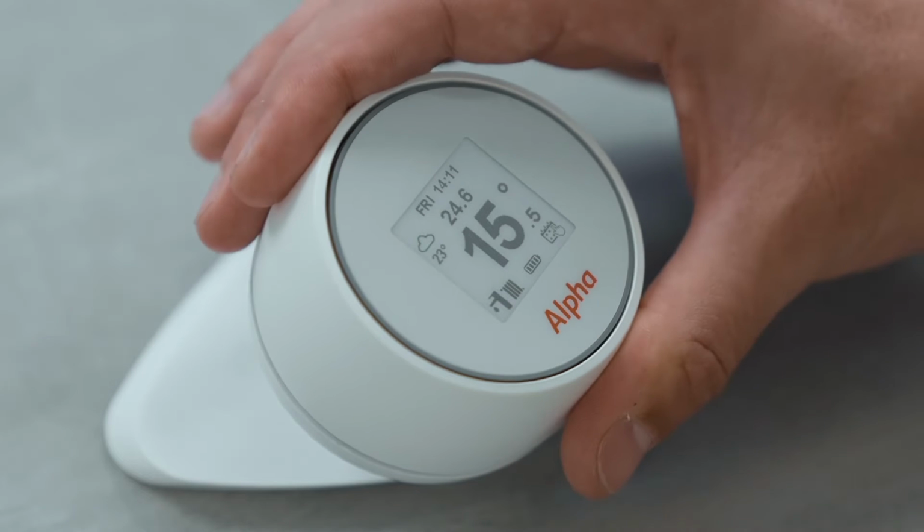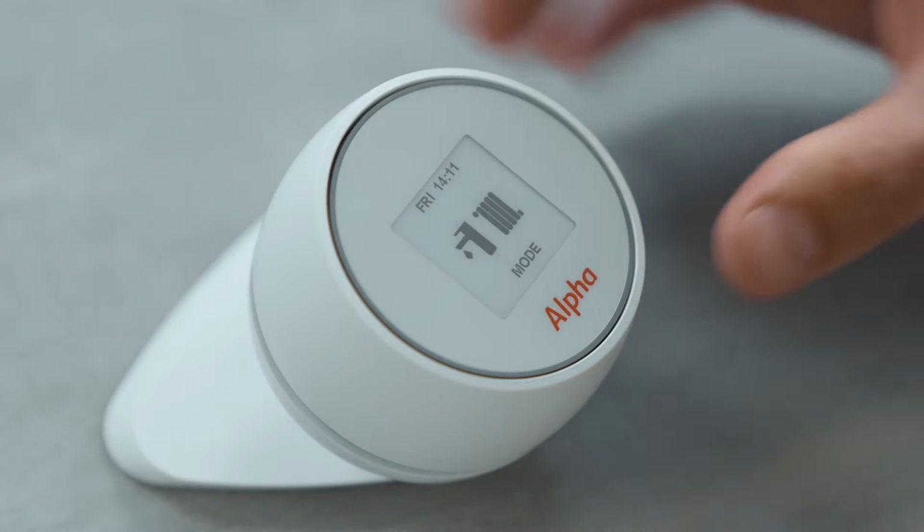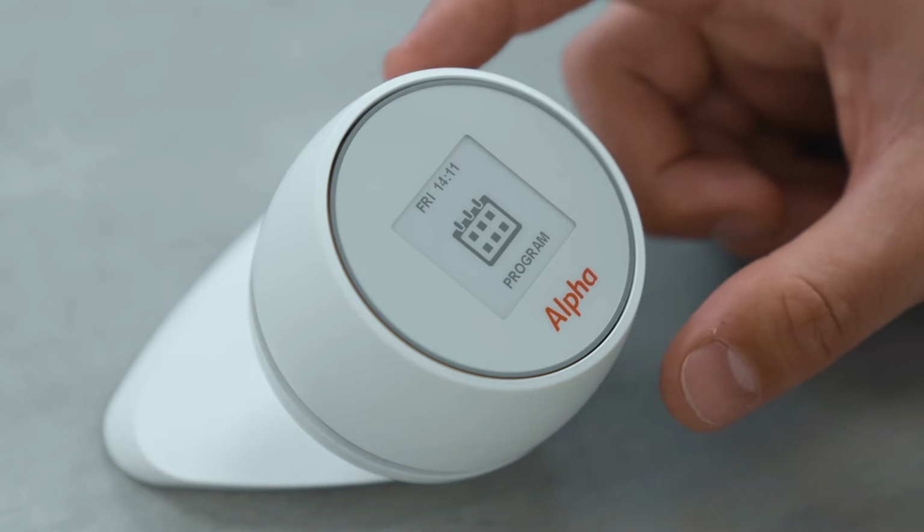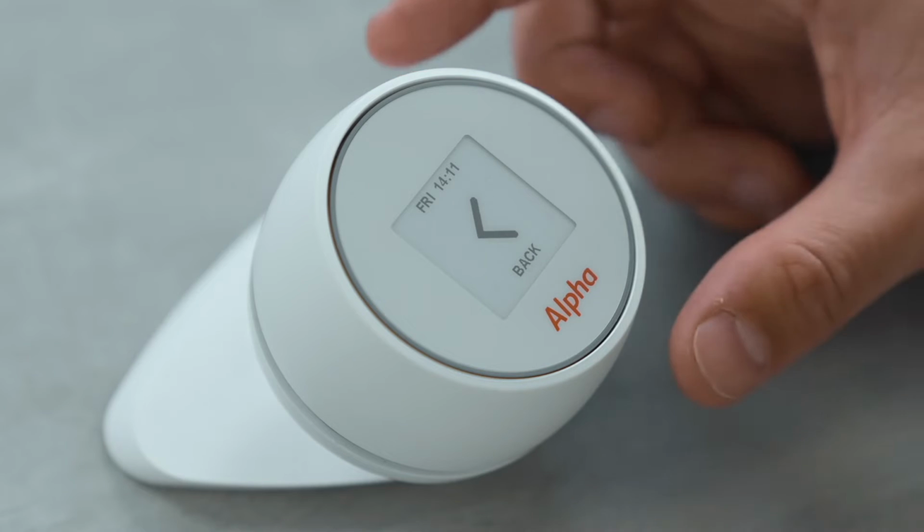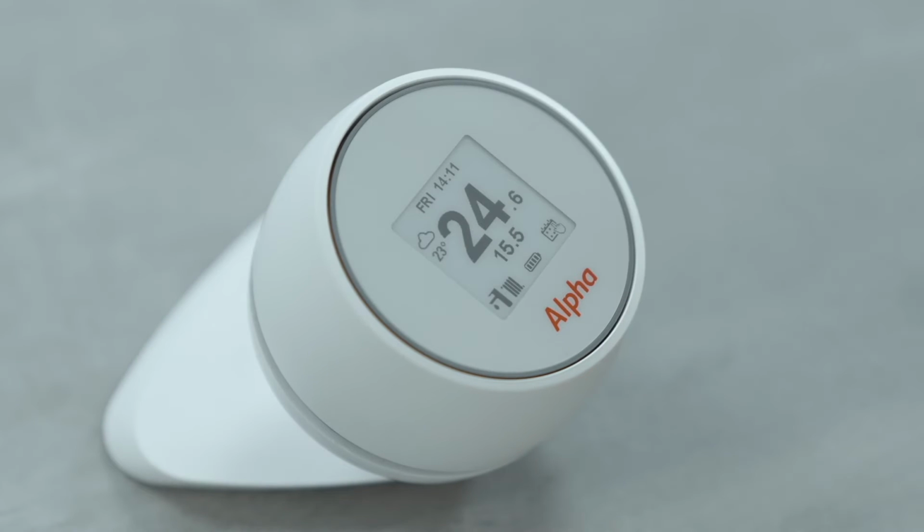A long click will allow us to enter the menu. You'll see I can go through settings like so. A single click to go back to the beginning.